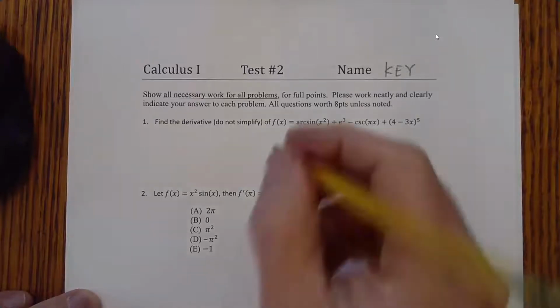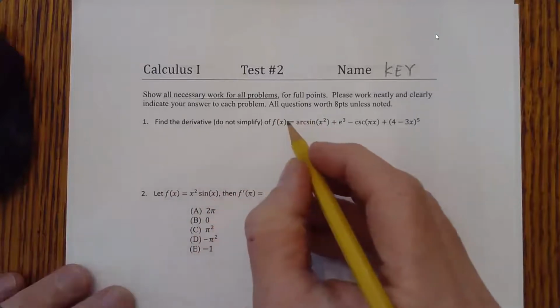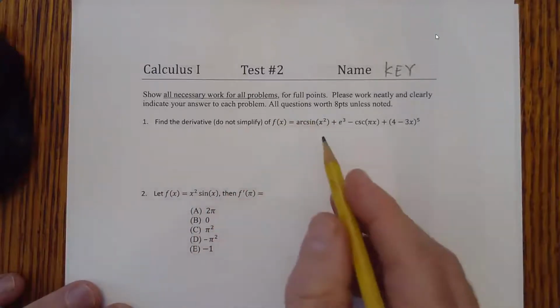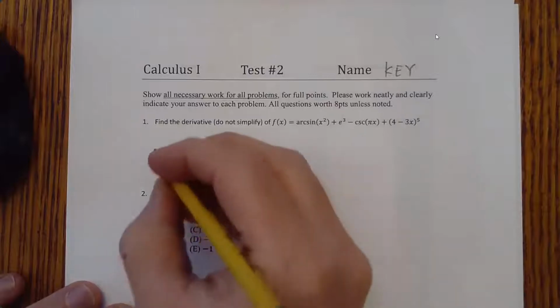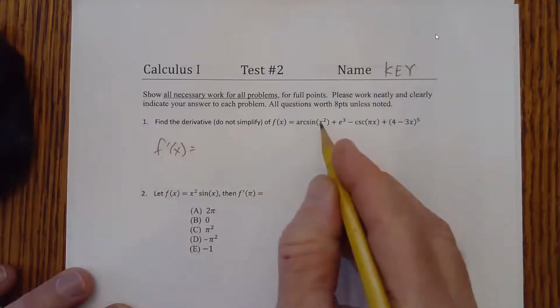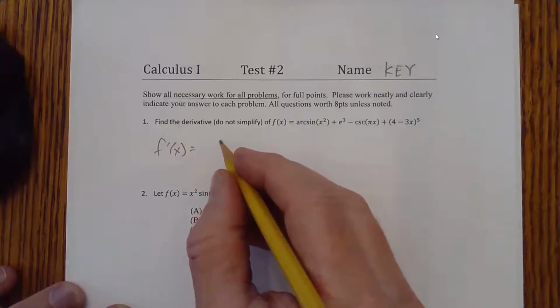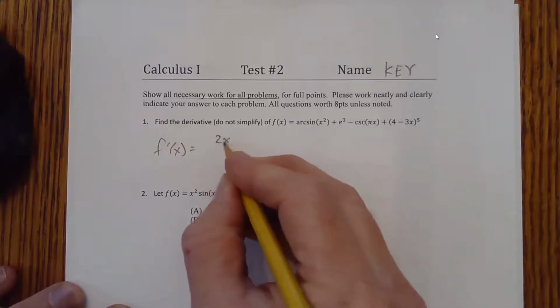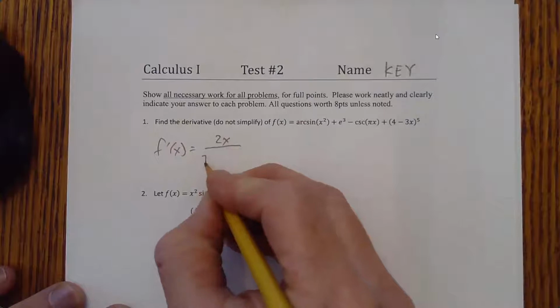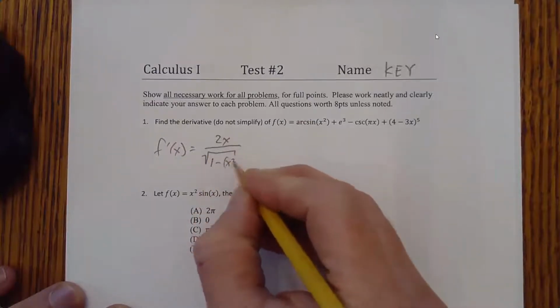So, all right, find the derivative, do not simplify, of this function. I see that it's a sum and difference of a couple functions, so I'm just going to take their derivatives individually. Arcsine of x squared. Hopefully we've got that formula written down or memorized. It's du, where u is my x squared, over the square root of 1 minus u squared, x squared squared.